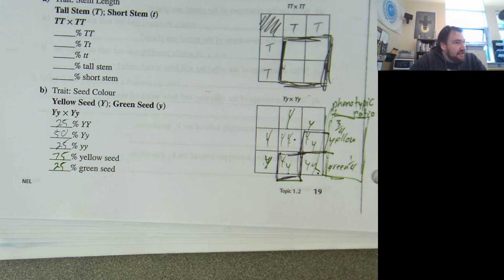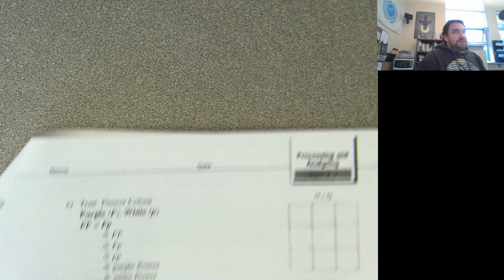Does anyone else have any questions about anything that we've done between heredity and the monsters that you'd like me to go over? Has anyone finished the 1.2 assessment and would like to see the answers to those? Okay. Nobody? Nobody wants the answers to the 1.2 assessment? Okay, cool.